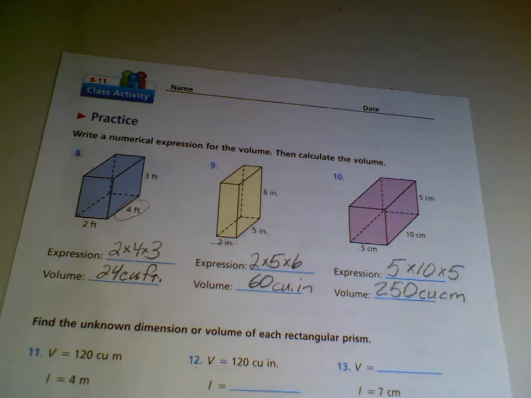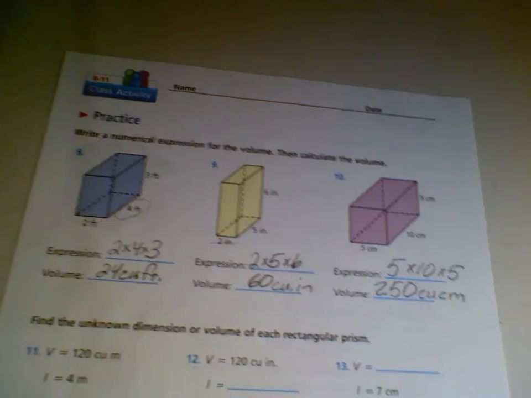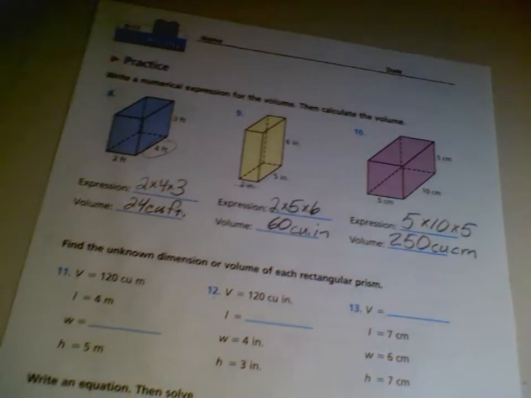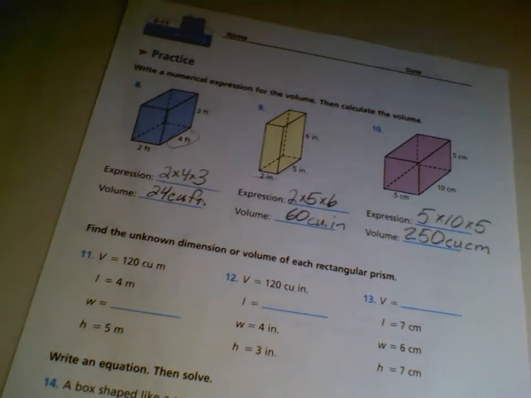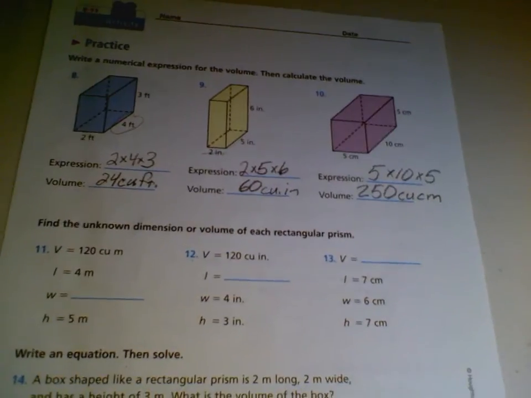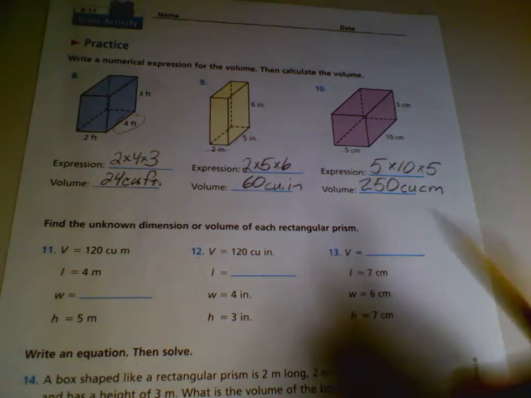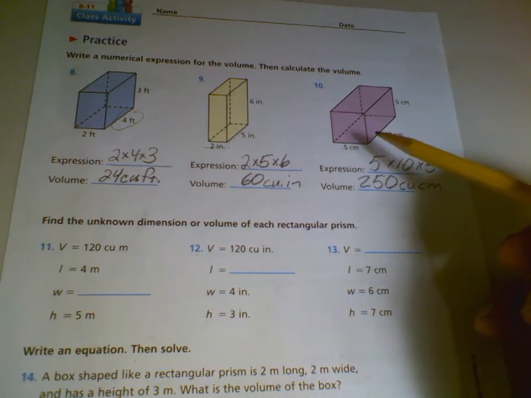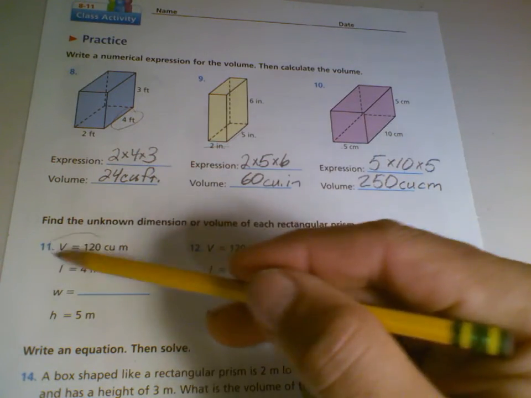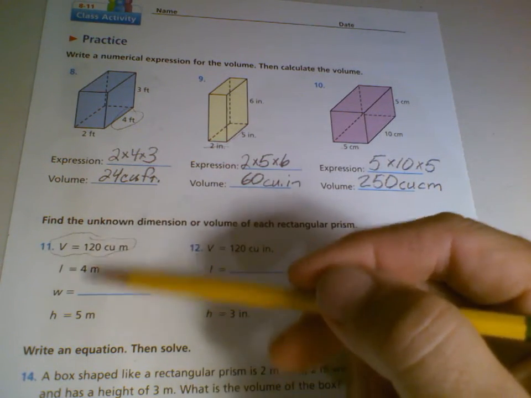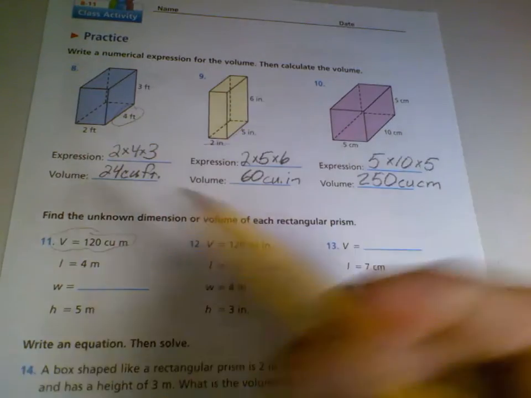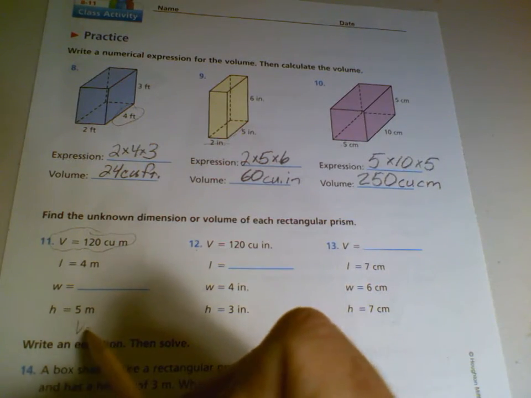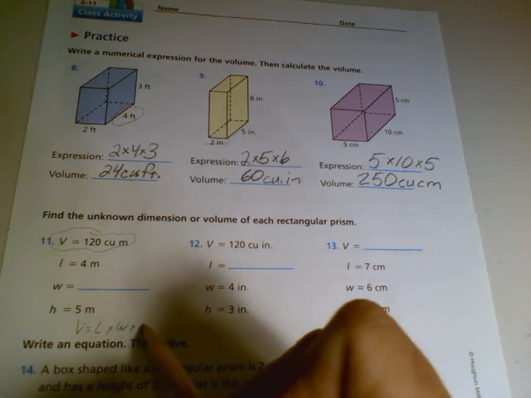Okay, so now this is the tricky part because this is where we messed up with area. You can also have the volume and then figure out a missing length, but then that requires division. Here you are looking for volume, so you can multiply all of them. But if you have volume, like you do here, you don't want to multiply all three of these together, because volume equals length times width times height.